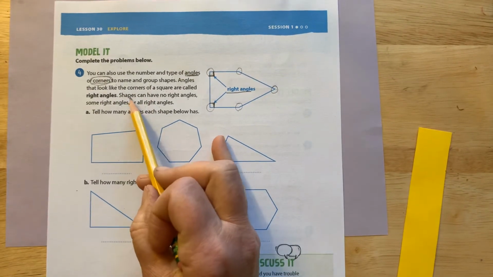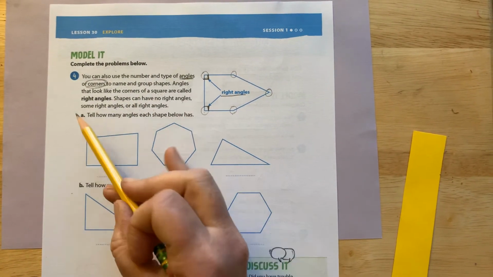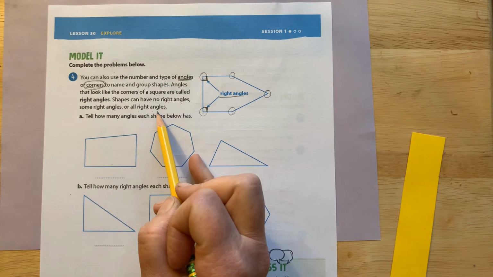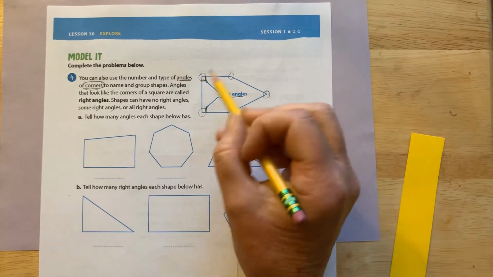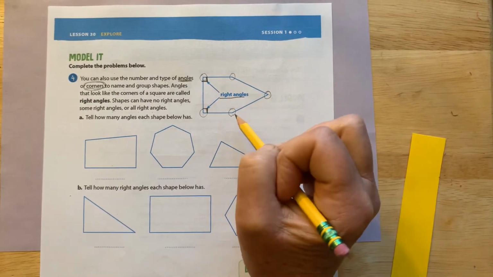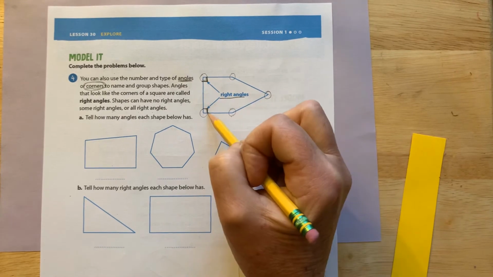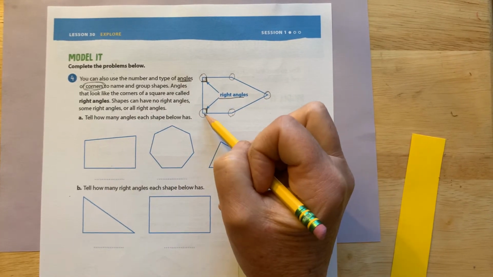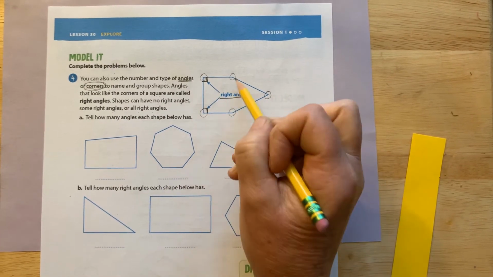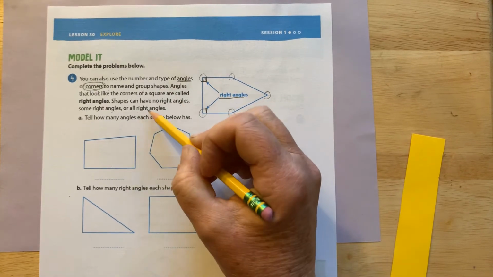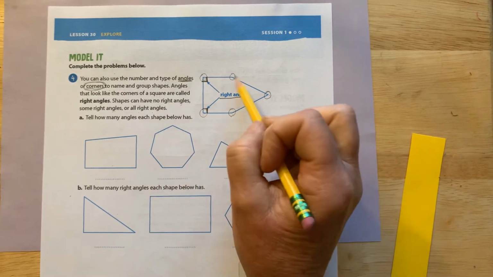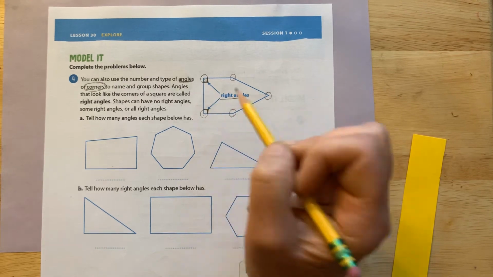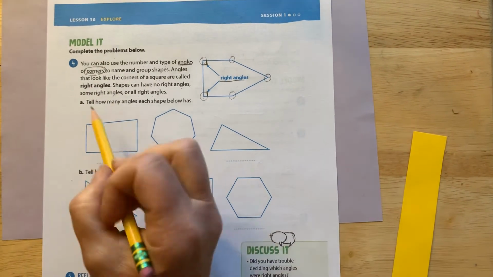Okay, shapes can have no right angles, some right angles, or all right angles. What about this shape? Does this have no right angles? Nope, it's got 2. Does it have some right angles? Yes, it does. It has 2. These 3 are not. Is it all right angles? Nope, only 2. Okay, so now let's look at our work.